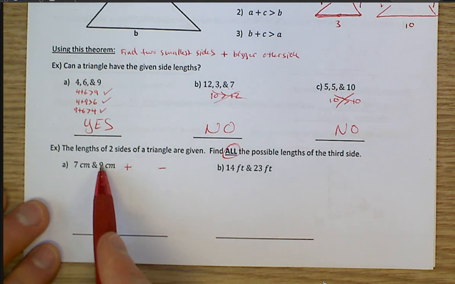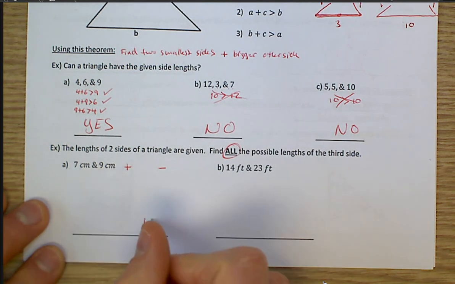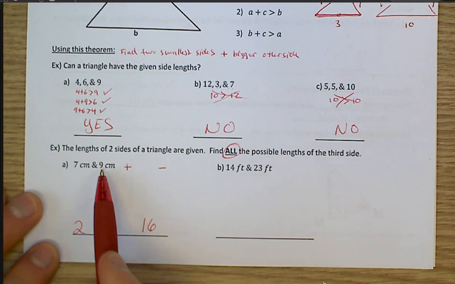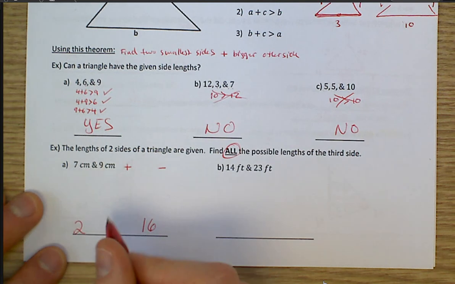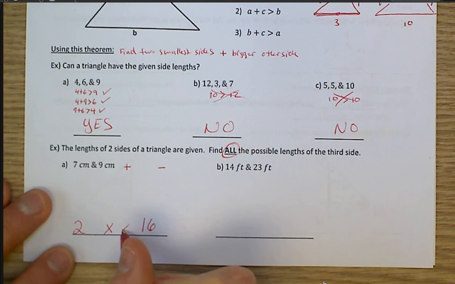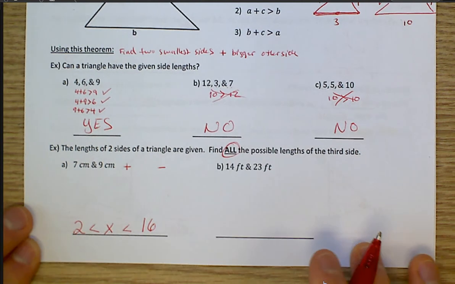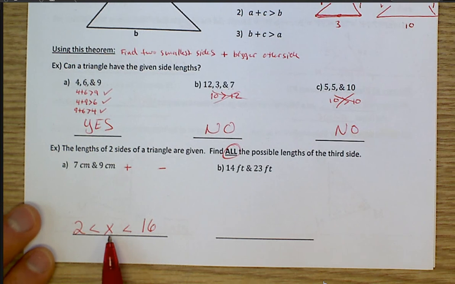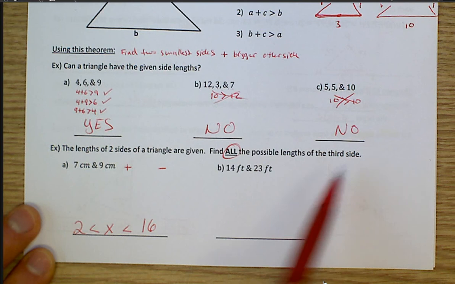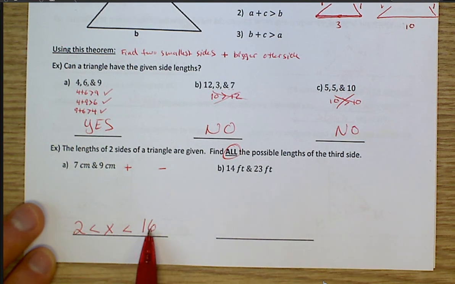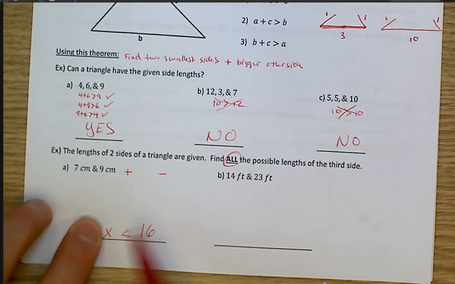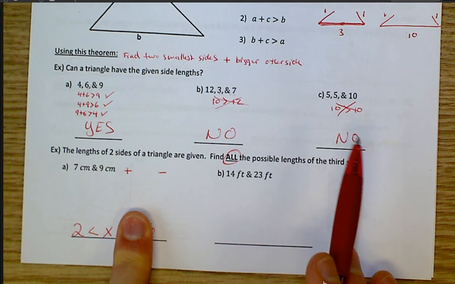It works like this. What's 9 plus 7? 9 plus 7 is 16. What's 9 minus 7? It's 2. You always take the larger side and subtract it. So I'm going to say x, okay? And you're going to make a compound inequality. So x, or the third side, because it says find all the possible lengths of the third side, that third side could be between 16 and 2. It has to be smaller than 16, but it has to be larger than 2. And that should make sense.